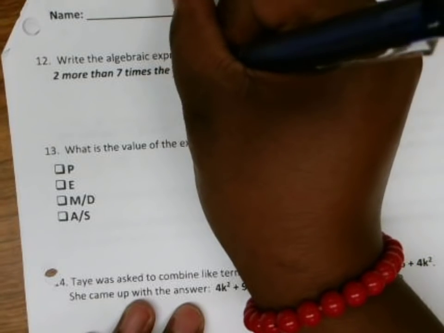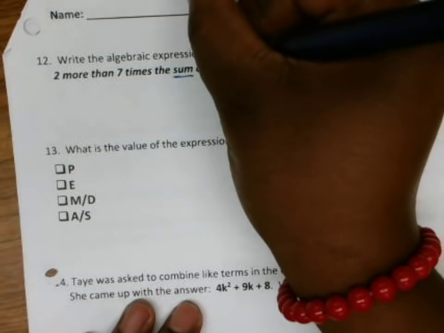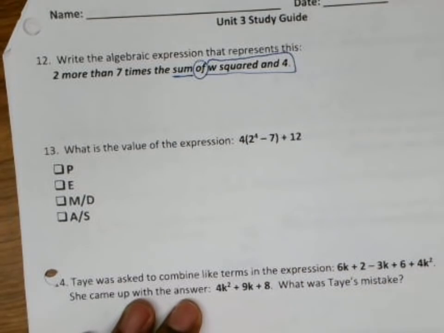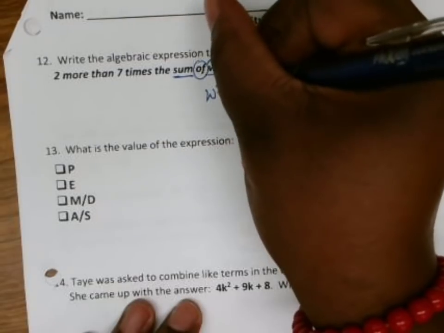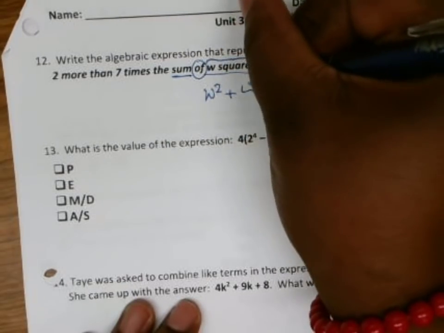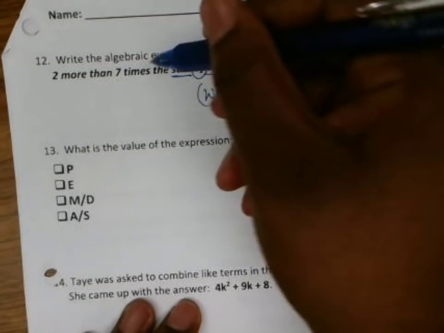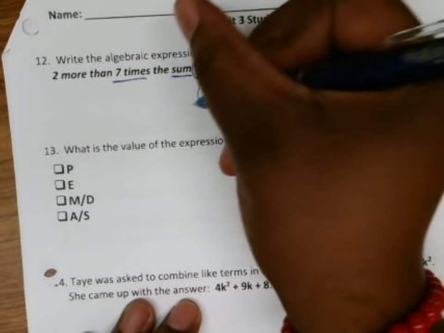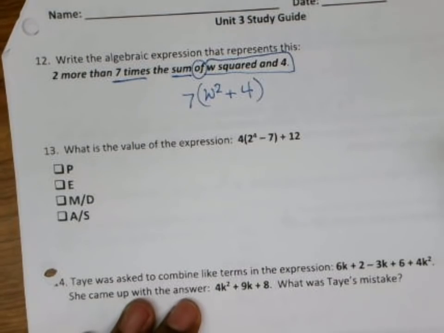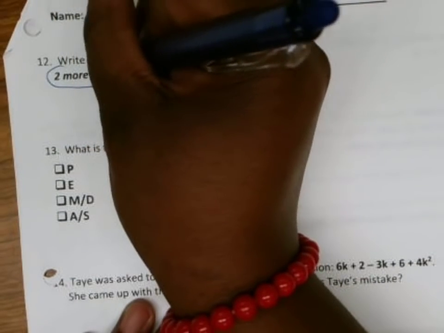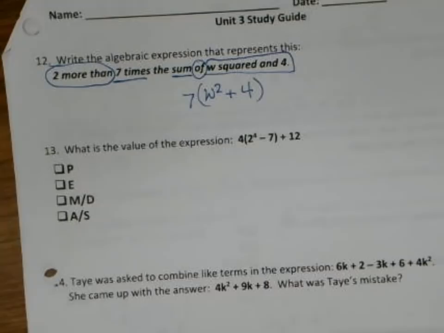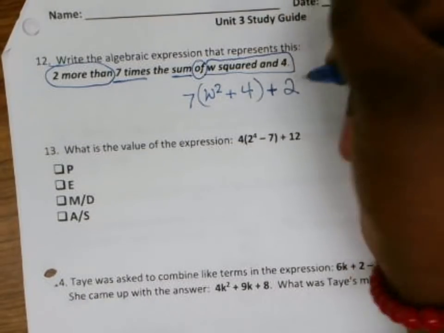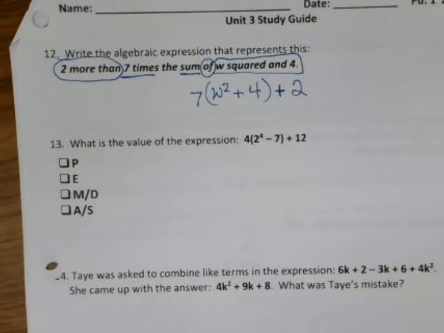So I like where it says sum. That's telling me that I'm adding something, and it says sum of. So this is what I'm adding. It's telling me I'm going to add w squared and 4. So I have that. And now when I back up, it says 7 times that sum. So, I have a 7 out there. And then it tells me 2 more than all of that. So, remember, more than was a switch word. Yep. So, I'm adding my 2. And that's my final expression.